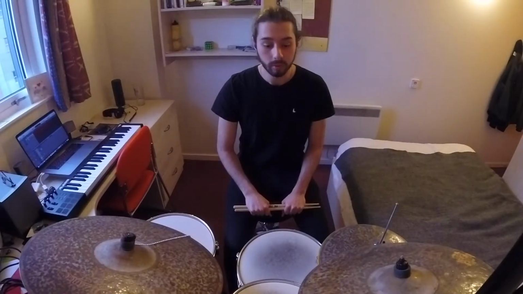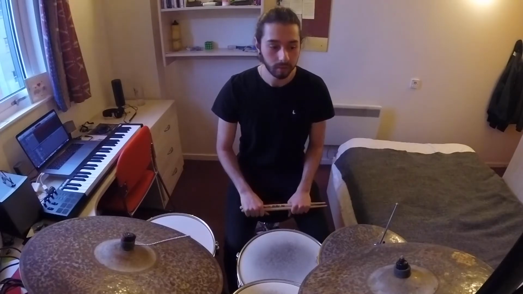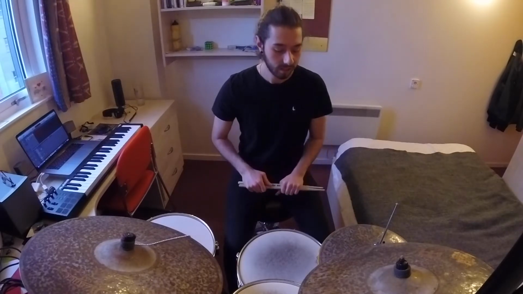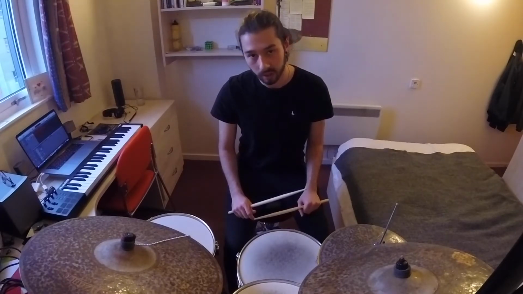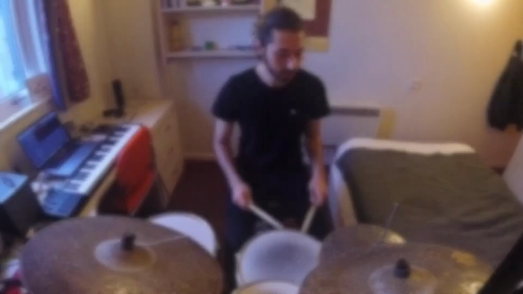When you're comfortable with playing that just on its own, start applying it to a beat. So put a bass drum on the one and an accented snare hit on the three, and just practice the one note combinations first. So that should sound like this.